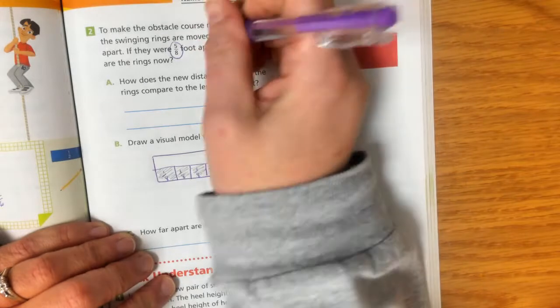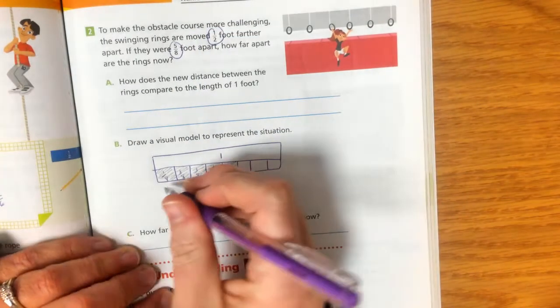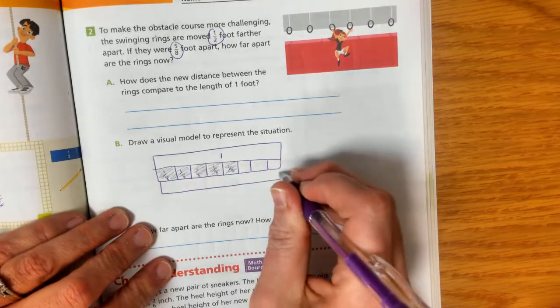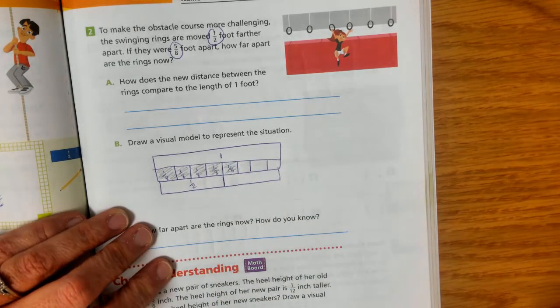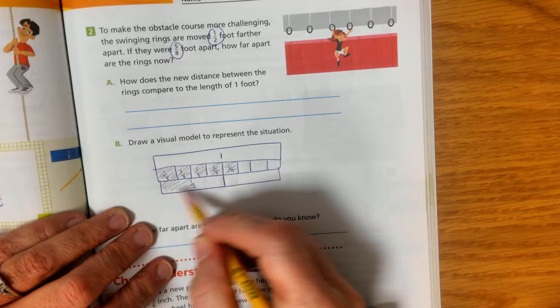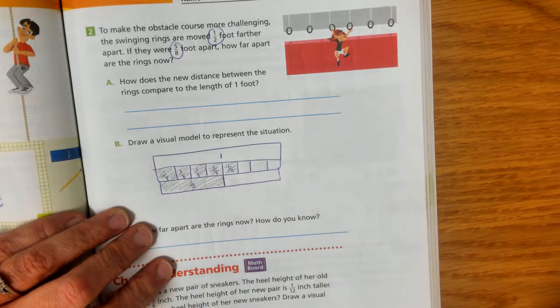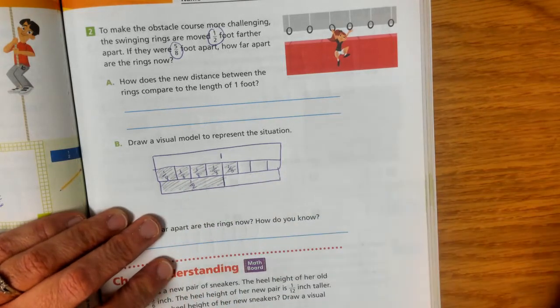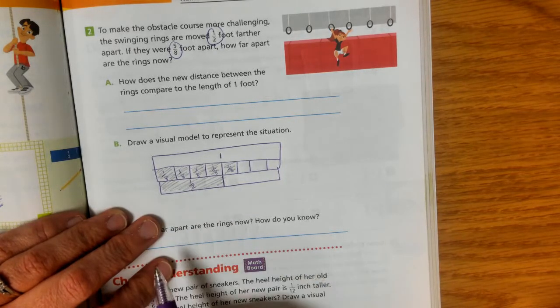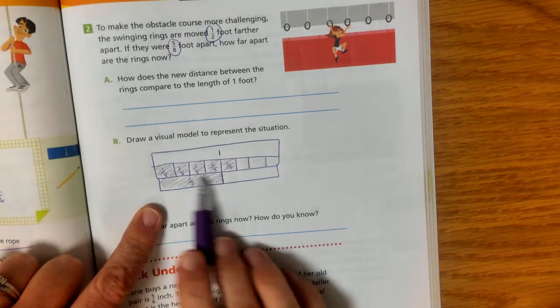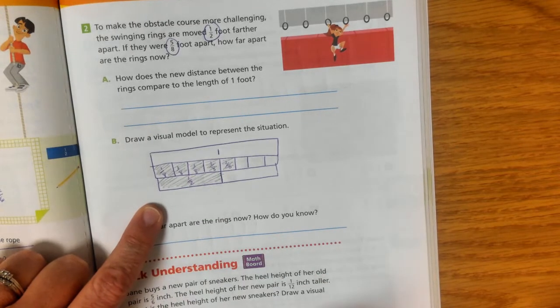They added another 1/2 foot. So our second picture, they added a 1/2 foot. Now we've got halves. How many eighths are in 1/2?